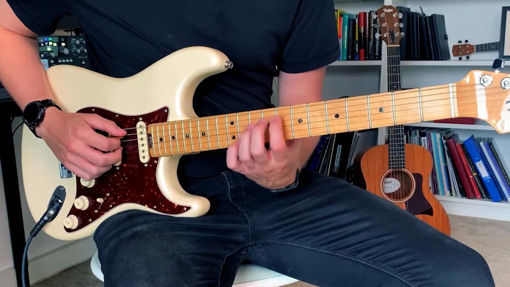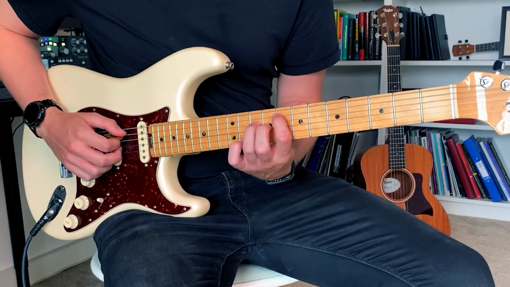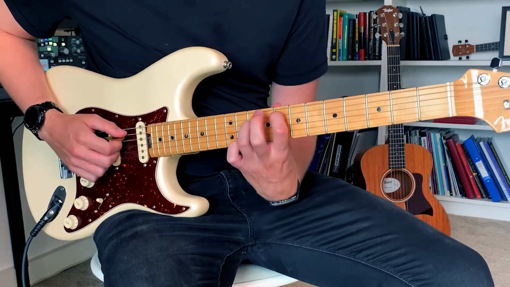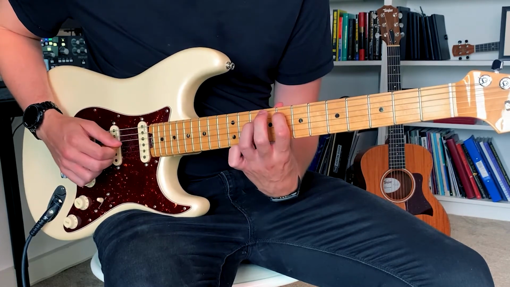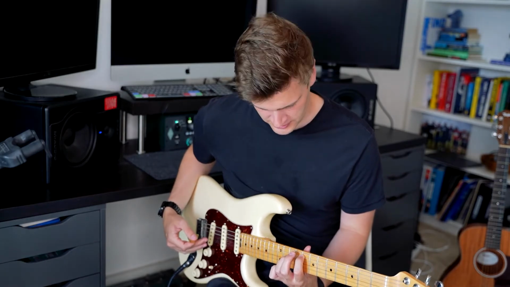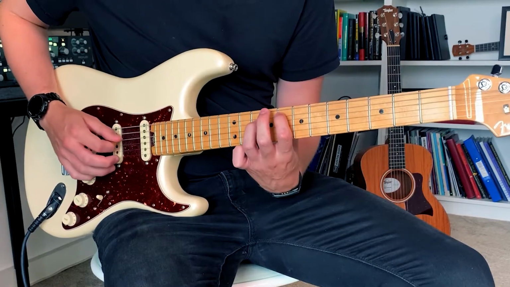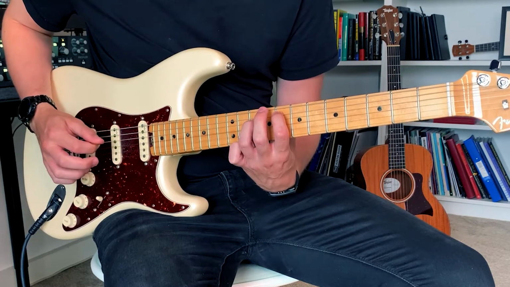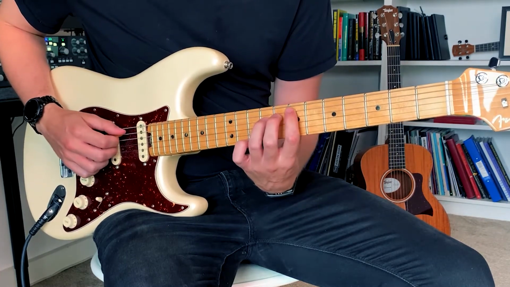So if I'm playing, for instance, in C major still, and I'm on an F chord, instead of playing the full F chord, I could just tilt up and play it as a power chord here. And if I play the G and the B string, that sounds really cool. And then I could move down to E and do the same thing.